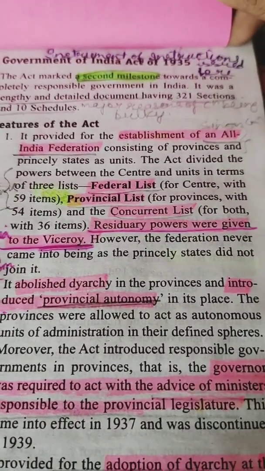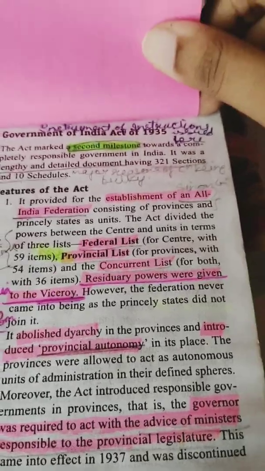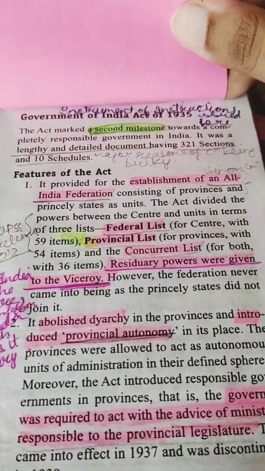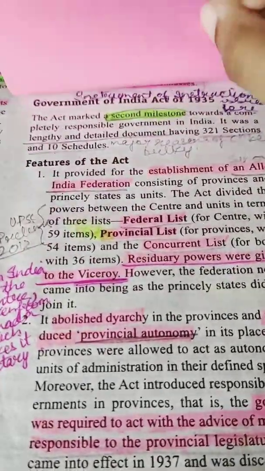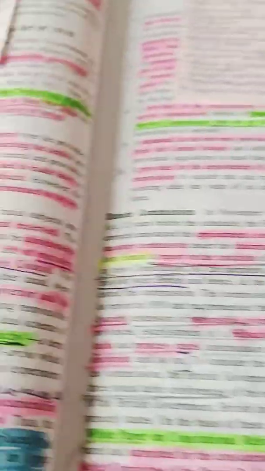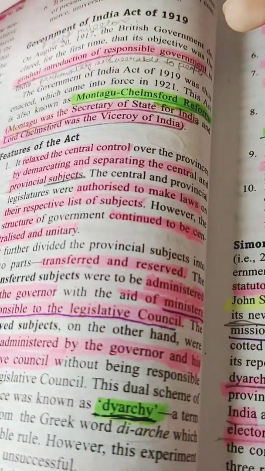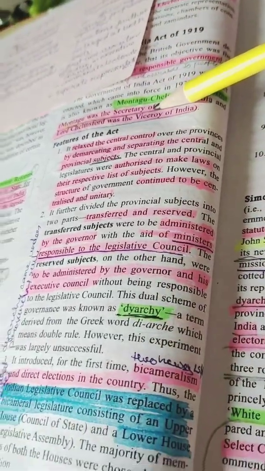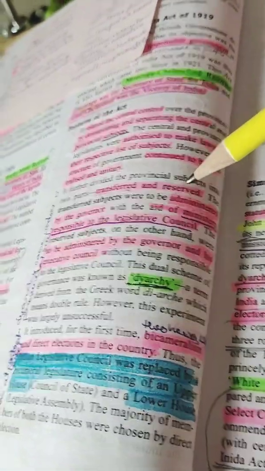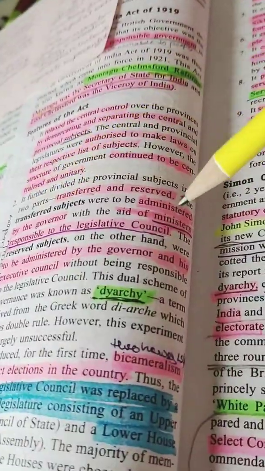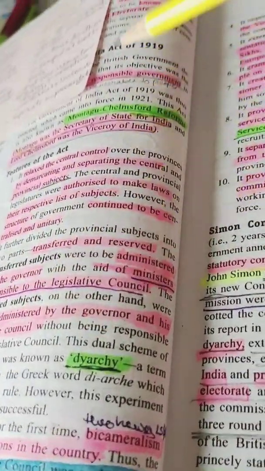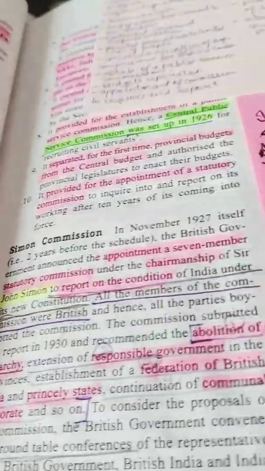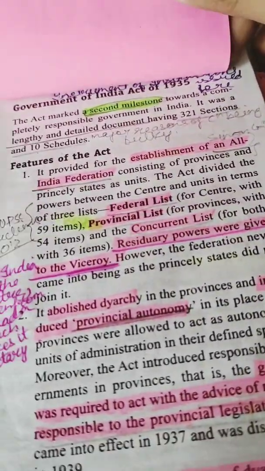This is Government of India Act 1935, which is also the second milestone towards a completely responsible government. What was the first milestone? See, it was the Government of India Act of 1919. Why? Because it was written here that it was the responsible government. The ministers responsible to the Legislative Council. So this was the first milestone, and Government of India Act 1935 is the second one.